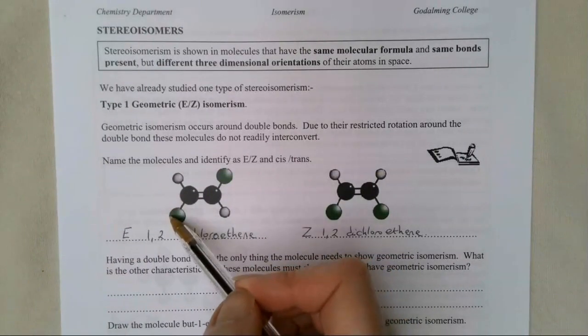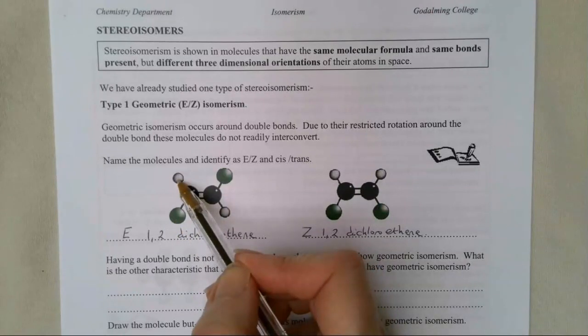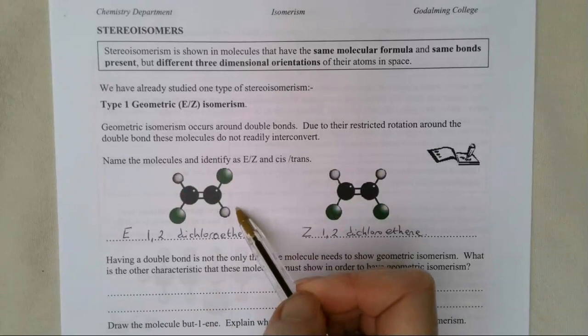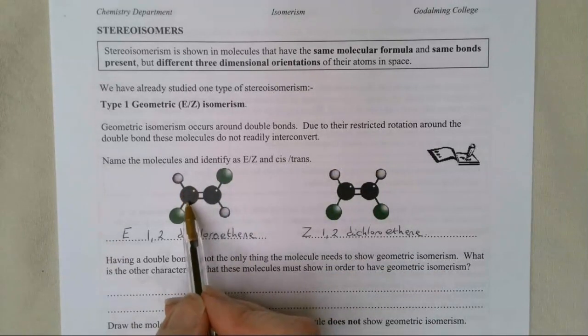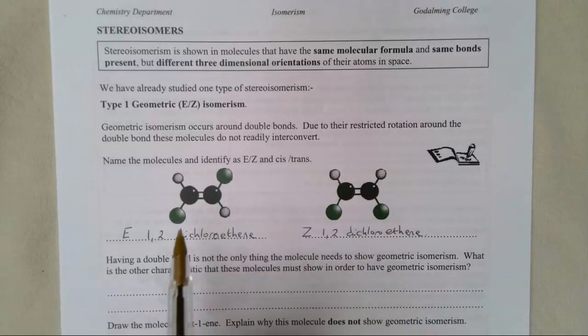Okay. Now, how do I decide which is the highest priority? Well, it's simply the atomic number. And here I have hydrogen and chlorine. Chlorine has a higher atomic number than hydrogen, so it has priority, and the same here. Now, it's not enough just to have the double bond. We need the double bond because it's providing us with restricted rotation, but that's not the only thing we need to have to show geometric isomerism.